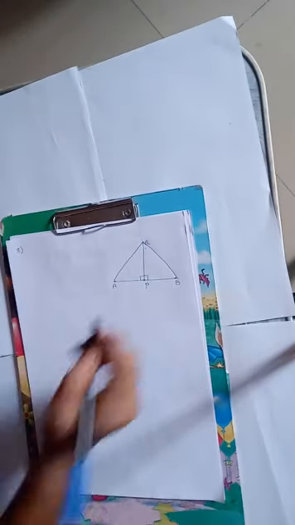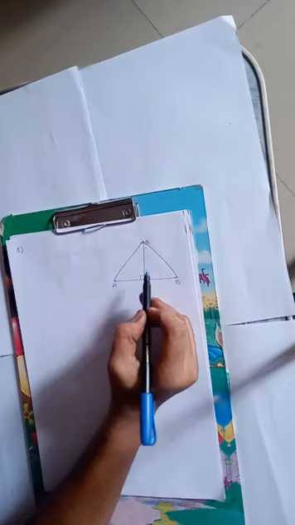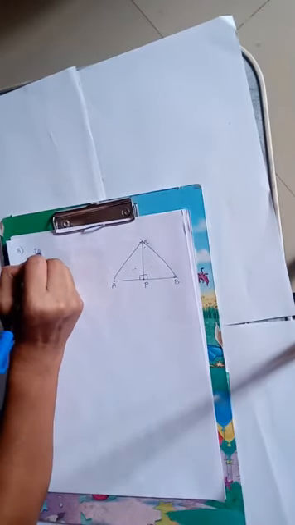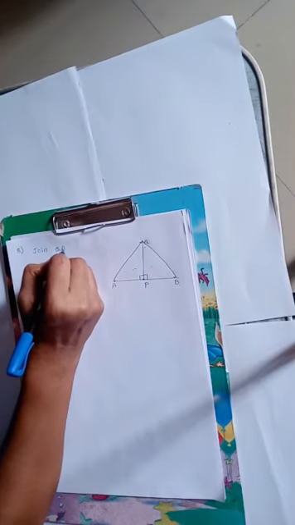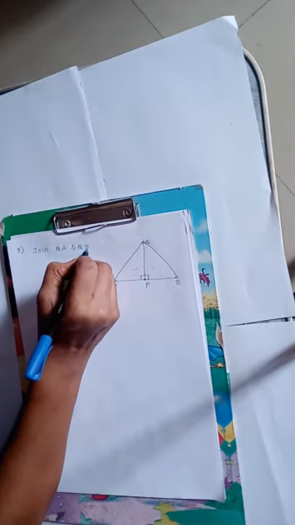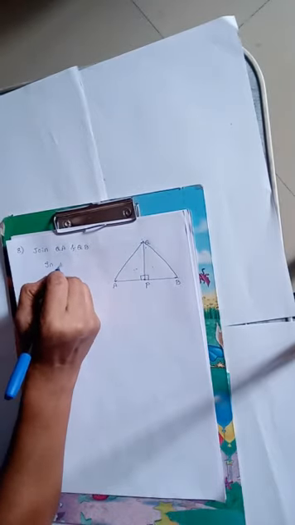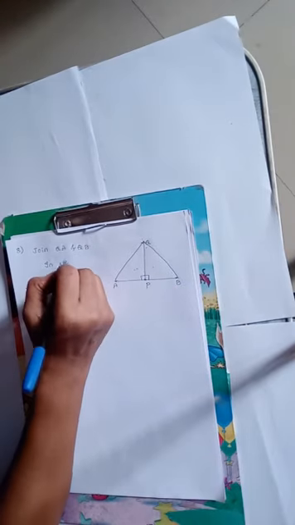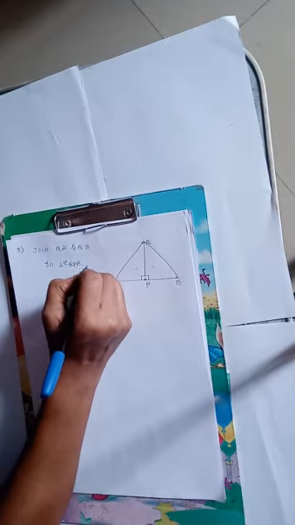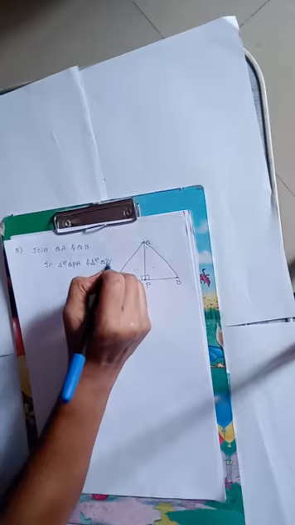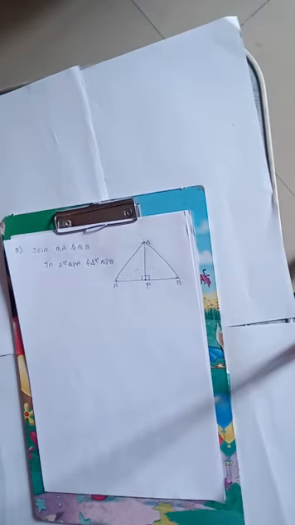Now you can easily prove that these two sides are equal by proving these two triangles are congruent. First you need to write: join QA and QB. Now to prove that these two sides are equal, let's consider the two triangles, triangle QPA and triangle QPB. Whatever the corresponding sides and angles that are equal, mention here.